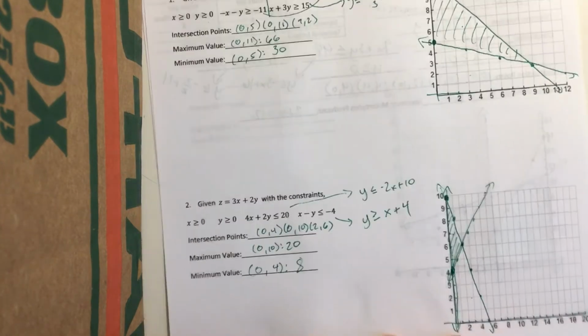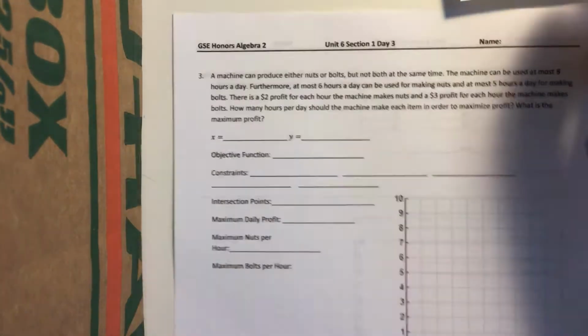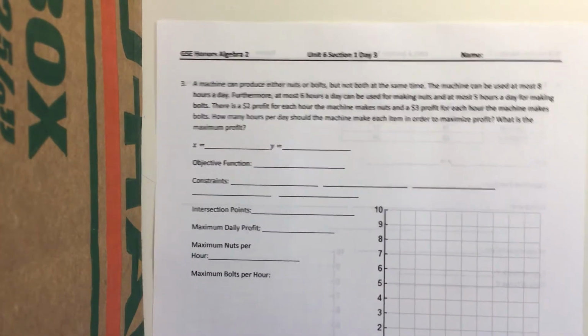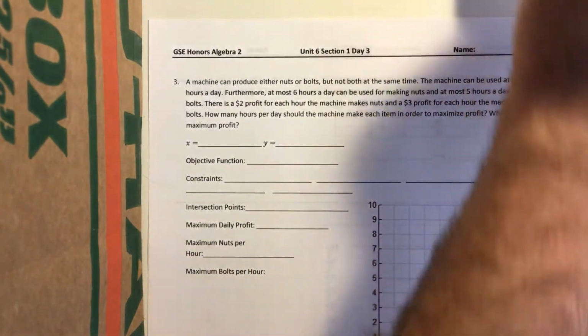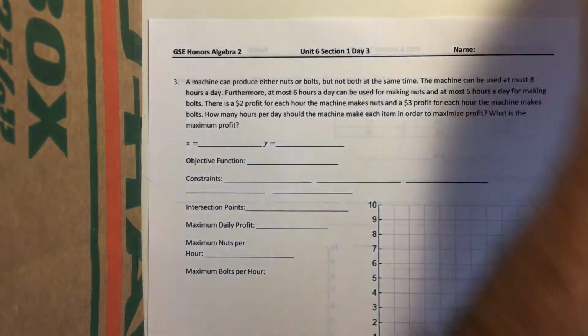So let's get to the problems that are probably tougher for you guys. That's going to be the word problems. So we're going to go to number 3 here, and this is a tough one. Get mine ready to go.